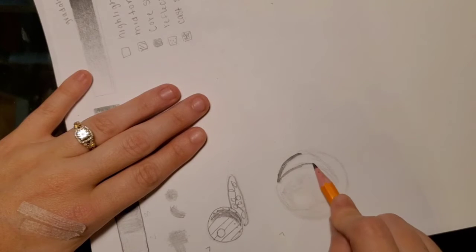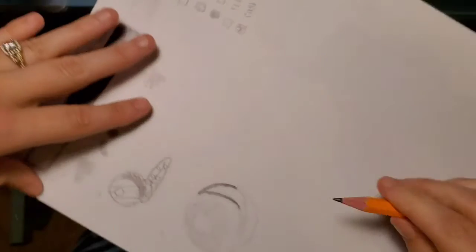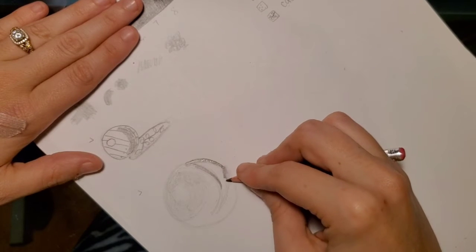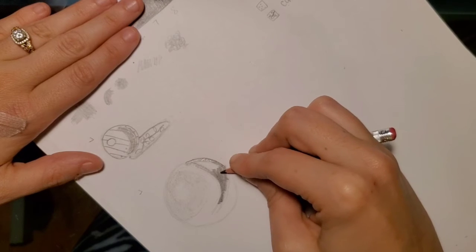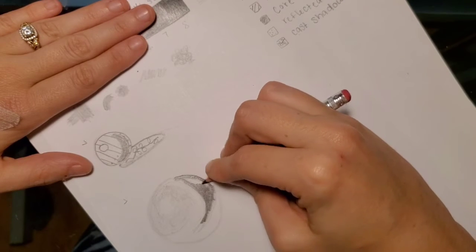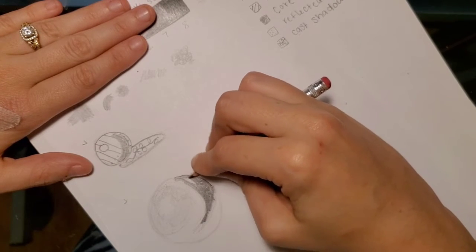So I'm marking in that shape. I'm going to worry about my gradations later. I'm just kind of placing the values where they're going right now, because my object is curved, and we know that curved objects have gradations. So they blend into each other.